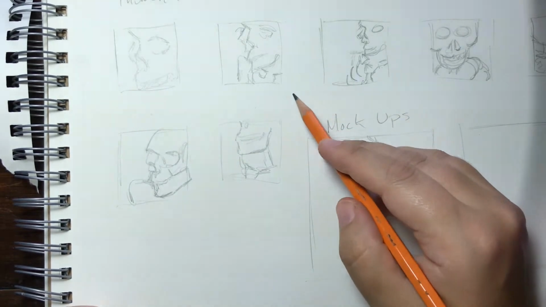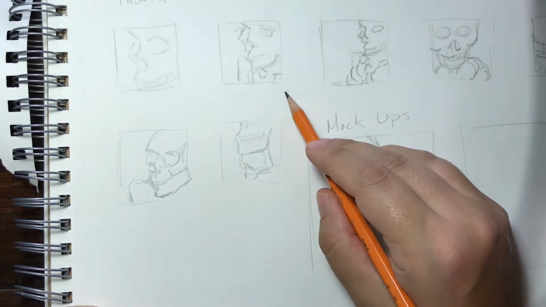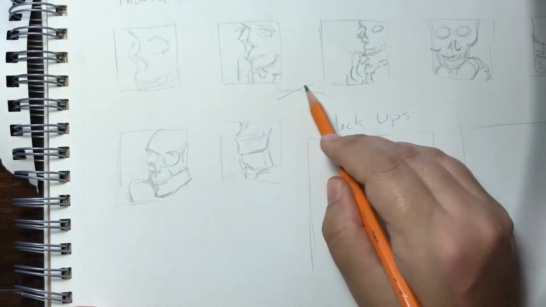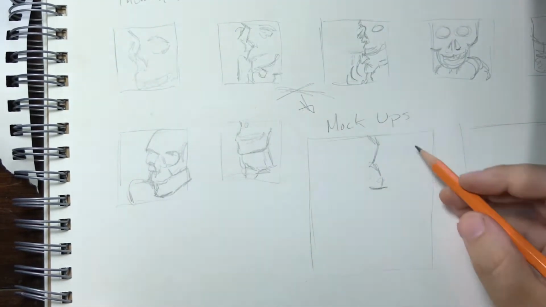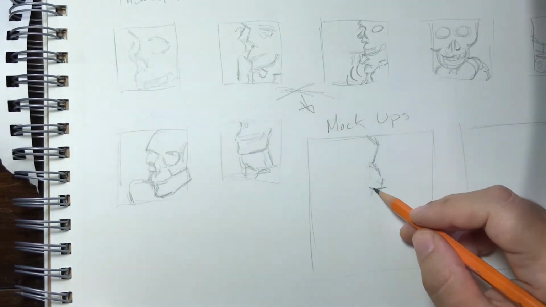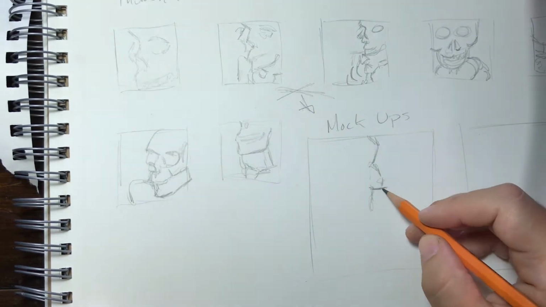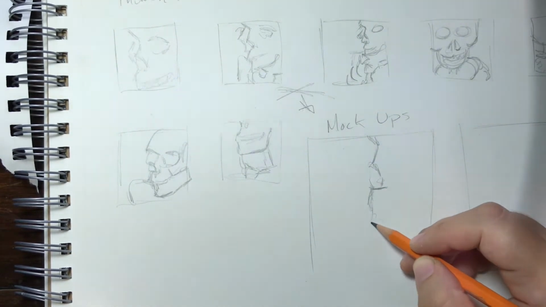So I'm going to go back to that second, third image, somewhere between these two. It's going to lead to that one over there. So I want to give myself a rough drawing of that.